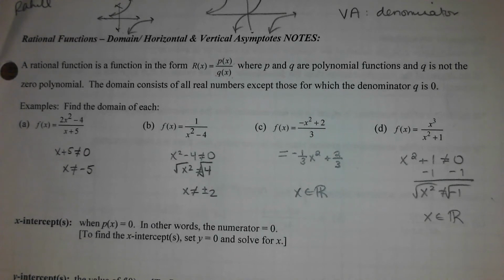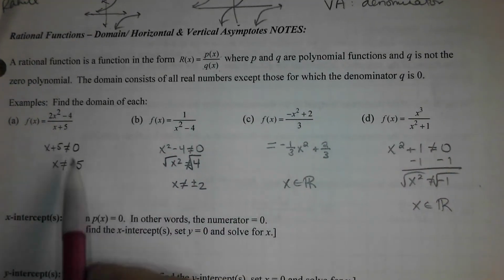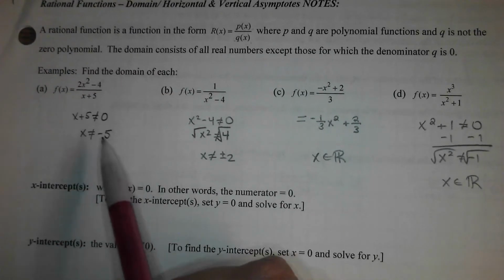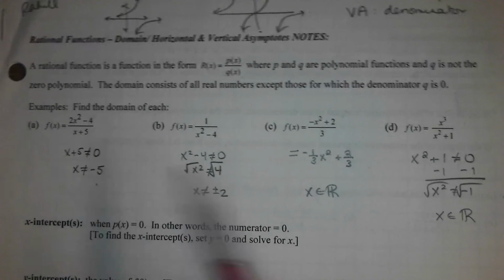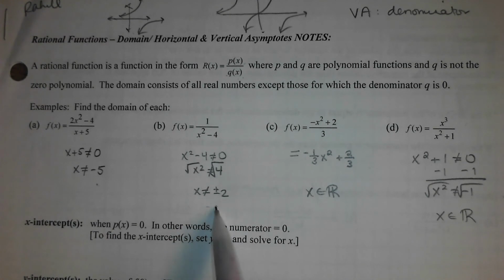So, your vertical asymptotes, we're not really there yet because this is asking about domain, but you're going to have a vertical asymptote at negative 5 on this graph. You're going to have two vertical asymptotes on this graph, one at positive 2, one at negative 2.